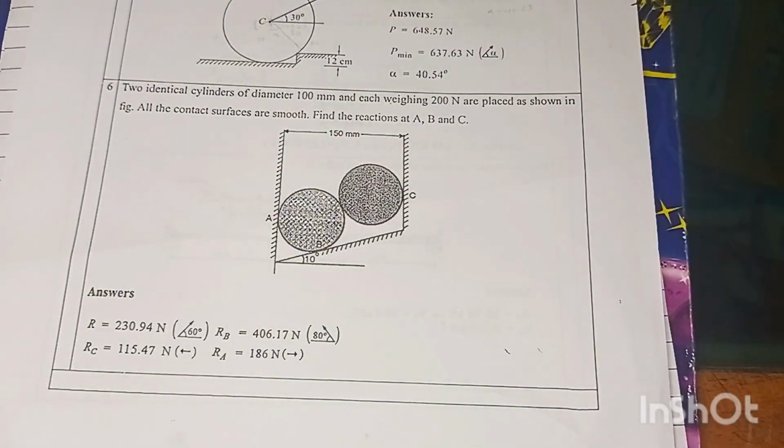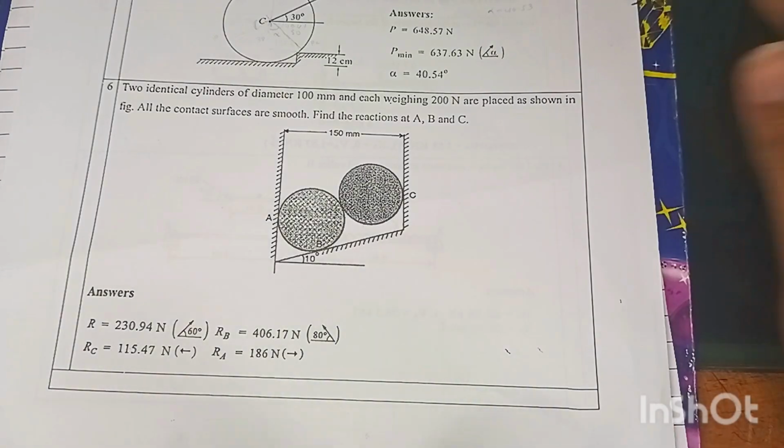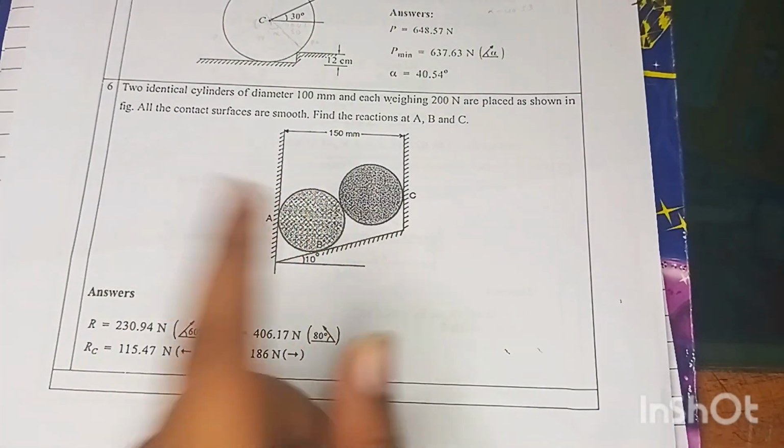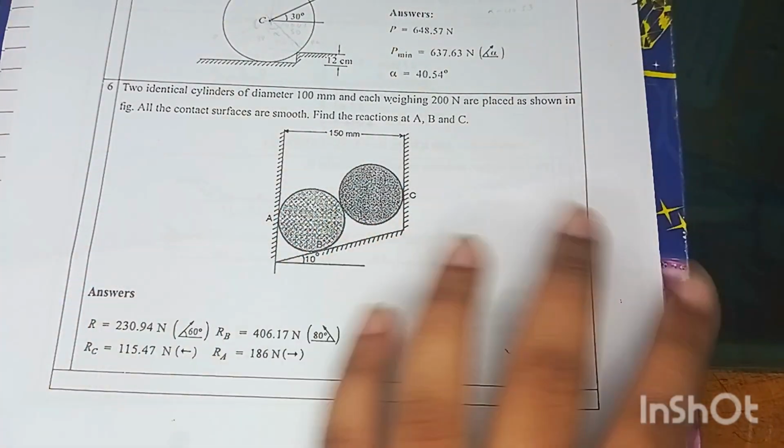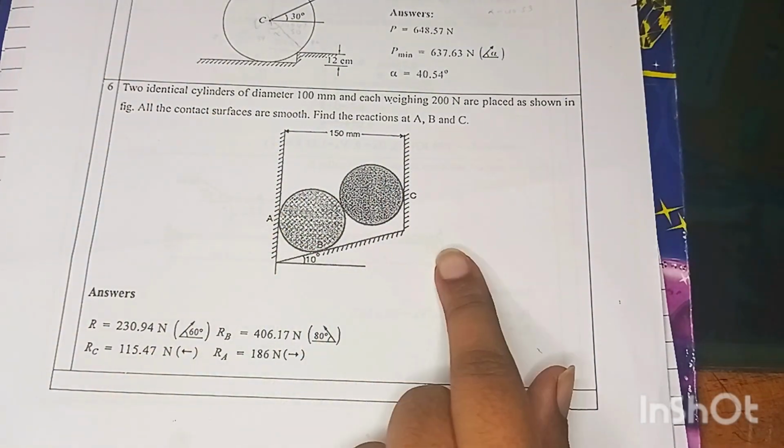Now let's just move to question number 6. We have two identical cylinders and their diameter is 100 mm, which means the radius is 50 mm, the weight is 200, and this distance is 150. We have to find the reactions A, B and C.